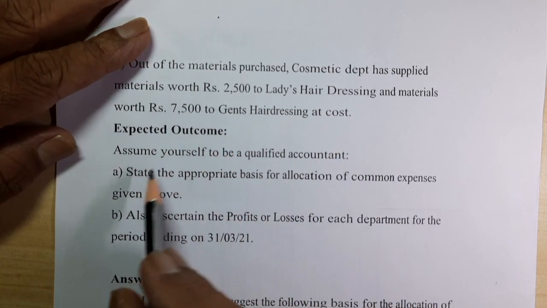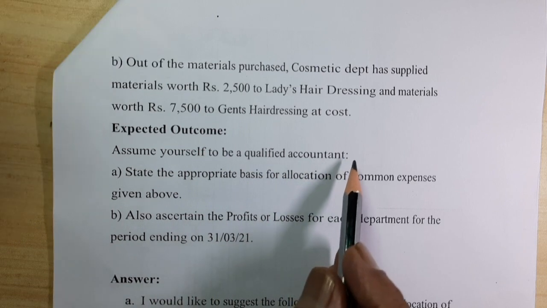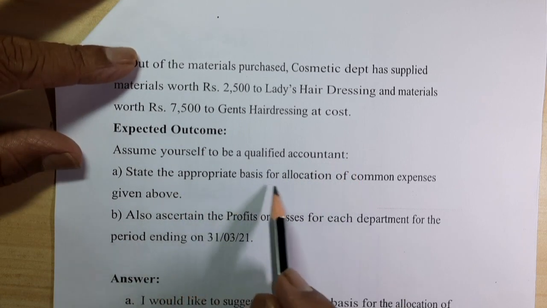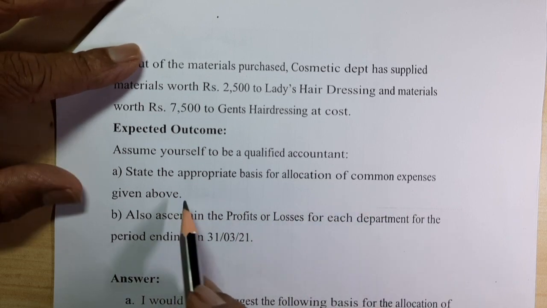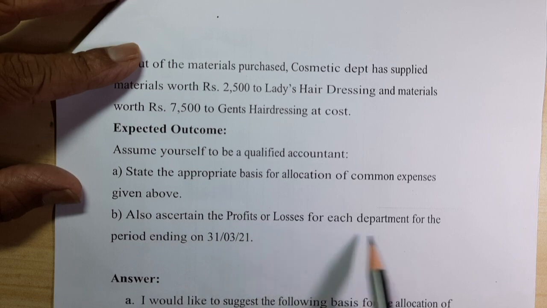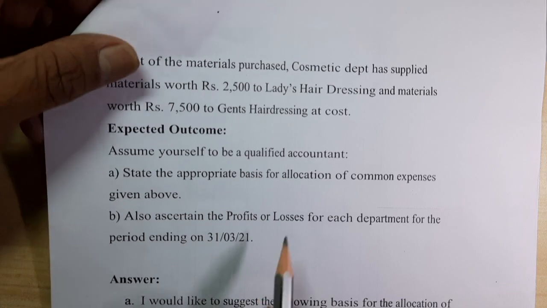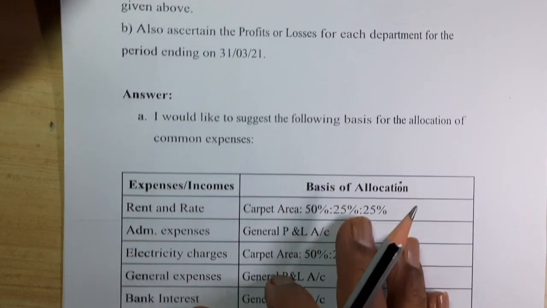Expected outcome. Assume yourself to be a qualified accountant. You are an accountant, right? State the appropriate basis for allocation of common expenses given above, right? Also ascertain the profit or loss for each department for the period ending 31/3/2021. So this is the question. Now I would like to answer.